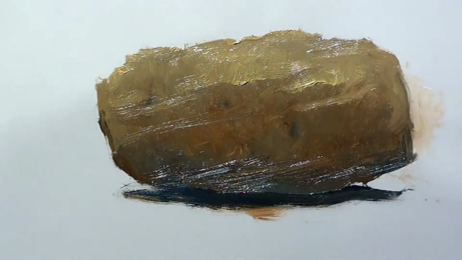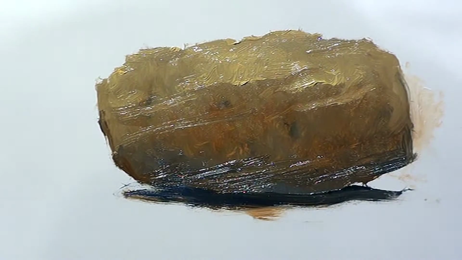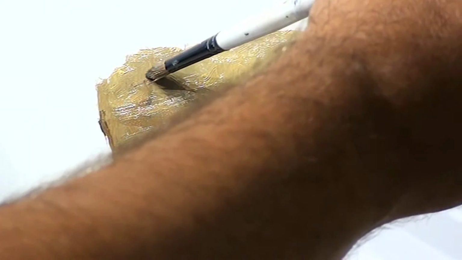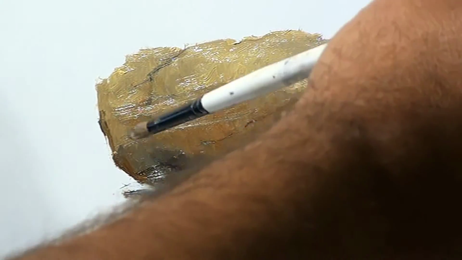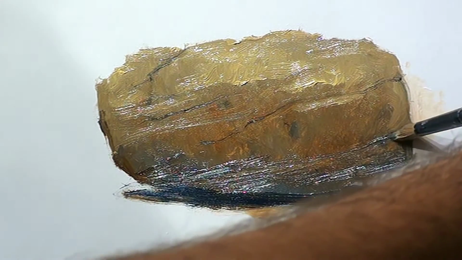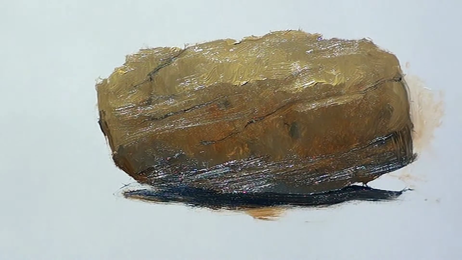And of course, it's always fun with a rock, and you see a lot of great masters doing this, putting a little sort of a crack in it. So there you have your rock.